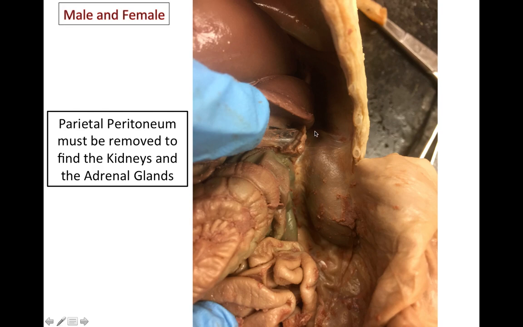The adrenal glands, as I said before, are retroperitoneal, and so they're going to sit on the back wall, the dorsal wall, behind all the other abdominal organs. So here's the small intestine here. You can see a little bit of the large intestine right here. Here's some of the liver, and you can see this peritoneum. So the parietal peritoneum is a membrane, and you're going to need to use a blunt probe to move through that in order to access the adrenal glands, which are quite small in the fetal pig.